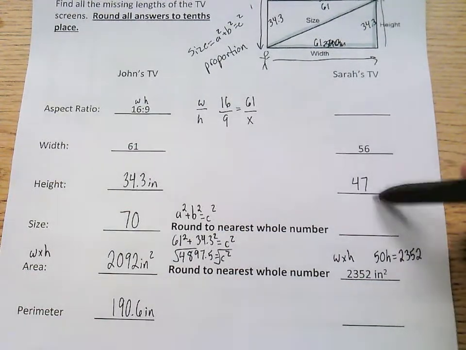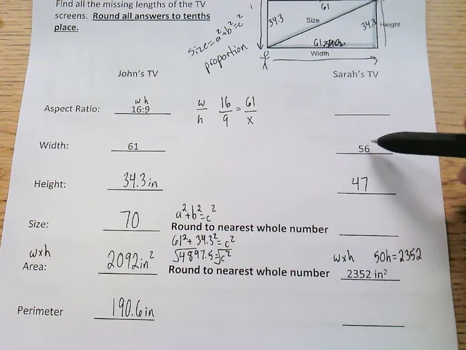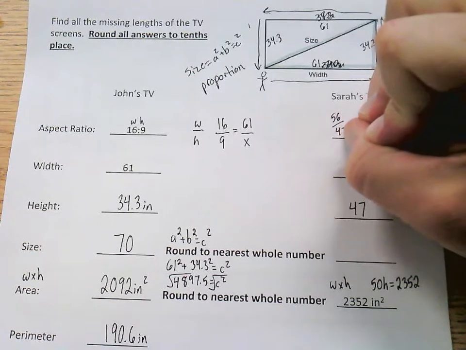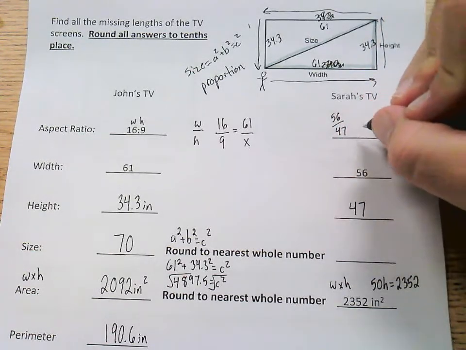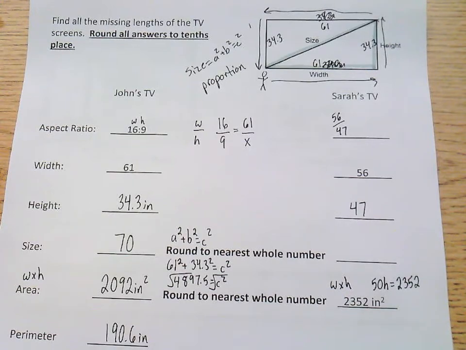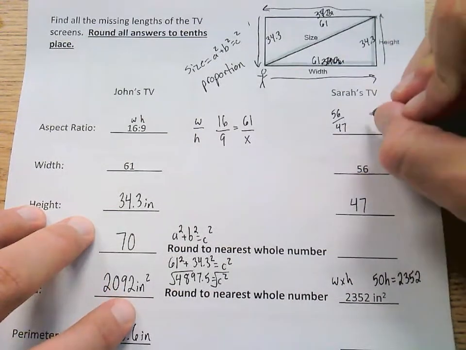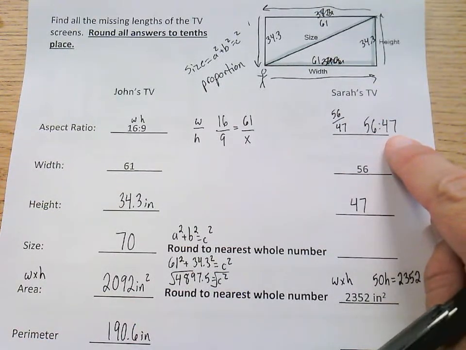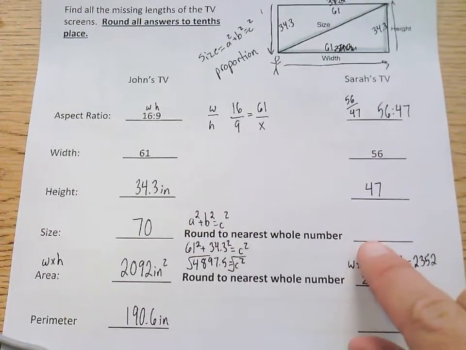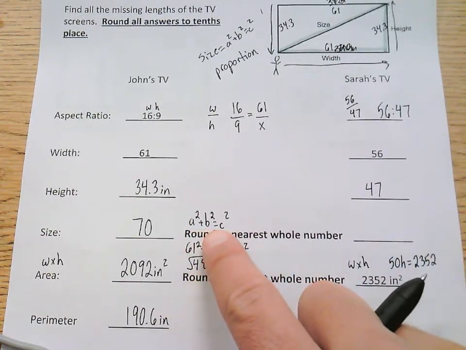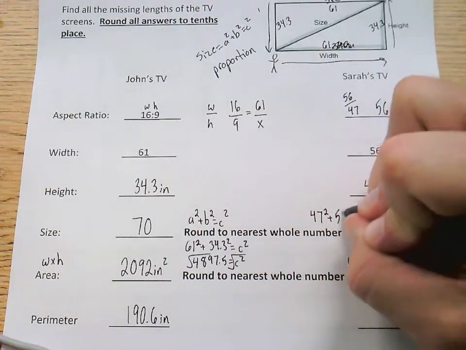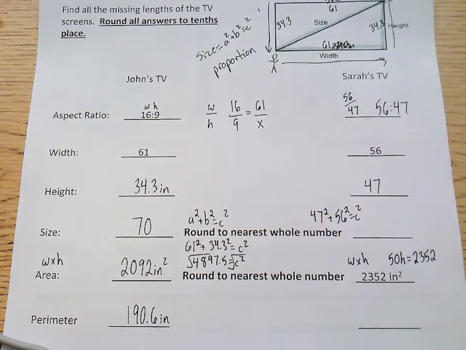Now, once you again find the width and height, finding the aspect ratio is pretty simple. In my calculator, I'm going to say 56 divided by 47, and do second table, which actually cannot be reduced down: 56/47. That's a weird aspect ratio, but we're going to go with it. Now, the size. Again, that's another a squared plus b squared equals c squared situation. So that's going to be 47 squared plus 56 squared equals c squared. I'm going to speed up on this one just because I've already shown you one.